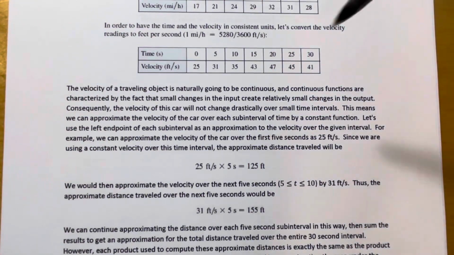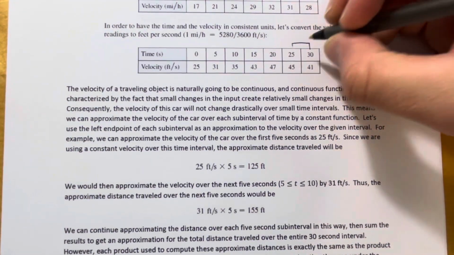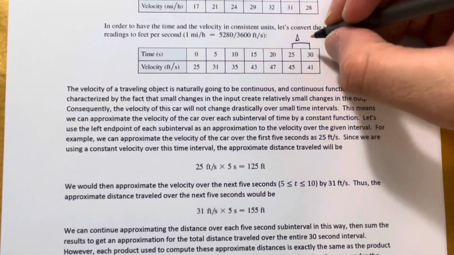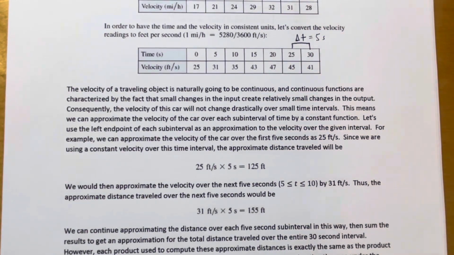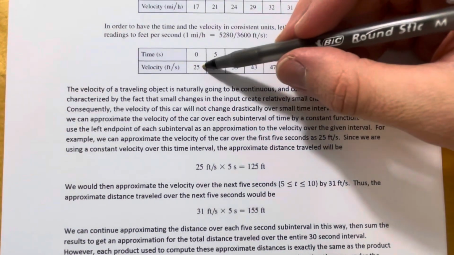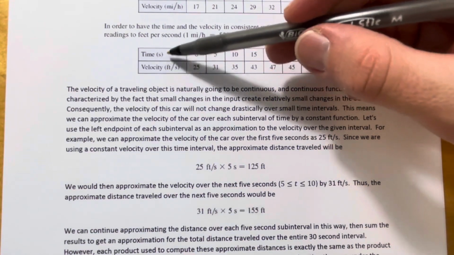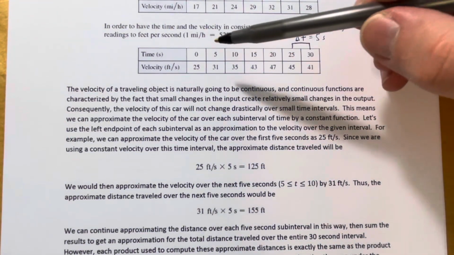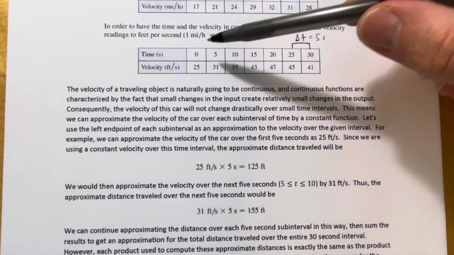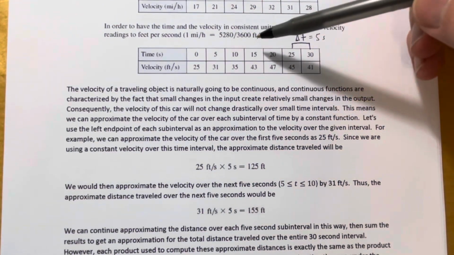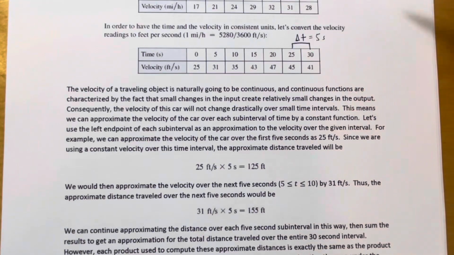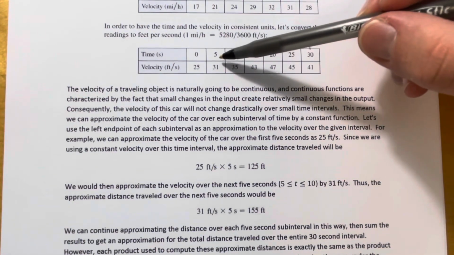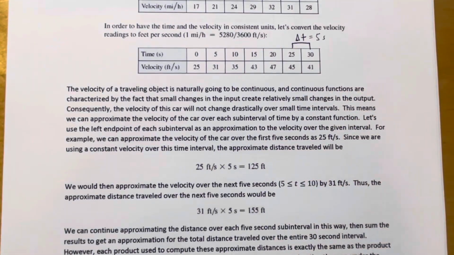But notice that the 5-second interval that's happening here is like your delta x. I would actually call it delta t here since we're talking about time. 5 seconds, right? So really what I'm doing is I have a function that depends on time. So I can think of velocity as a function of time, v of t, for example. And I'm taking my delta t, the width of those subintervals, times v of t at a particular value of t in each one of these subintervals. So for example, v of 0 is 25, v of 5 is 31, and I'm multiplying them. Just the same way I did when I'm finding the area of these rectangles.